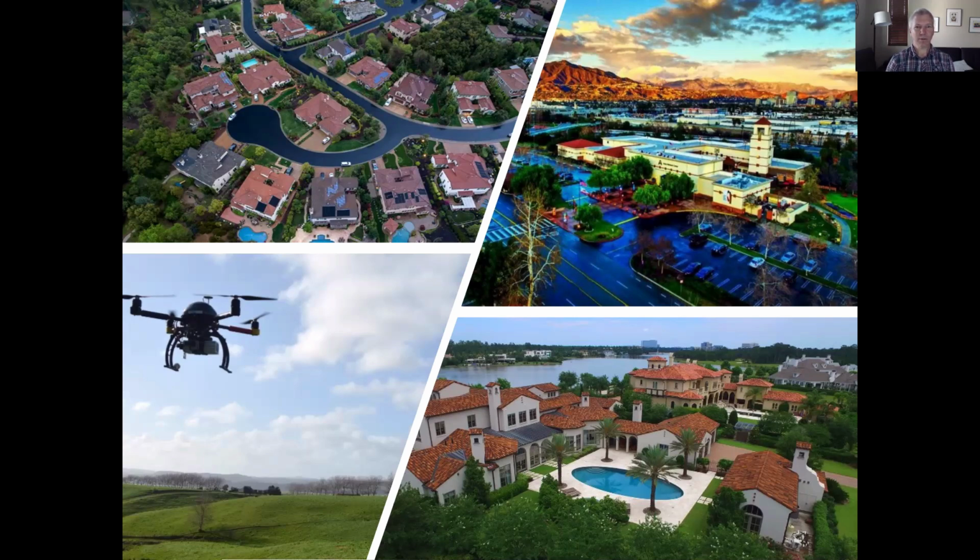You can get great pictures of the neighborhood, of the property itself, of the zoo, the golf course, the community center, whatever's close to your property that's really going to draw attention to it and make it stand out from the rest of the listings that are out there.